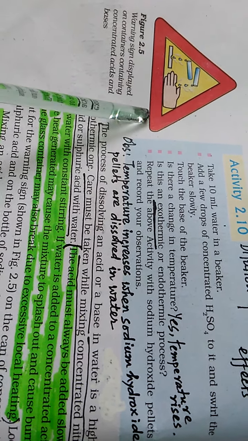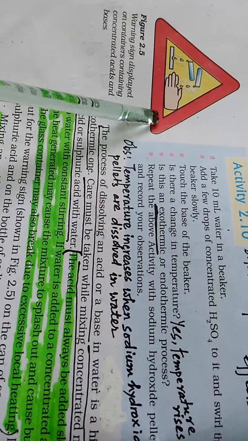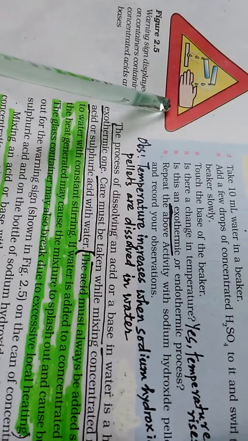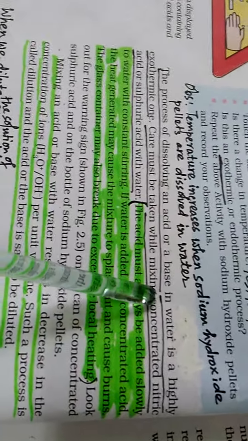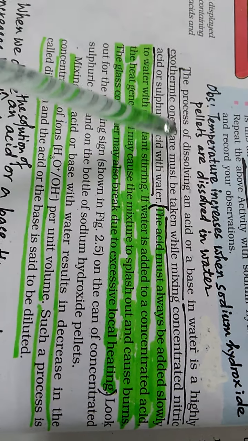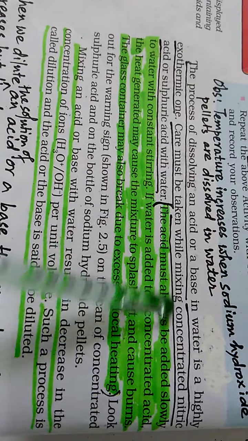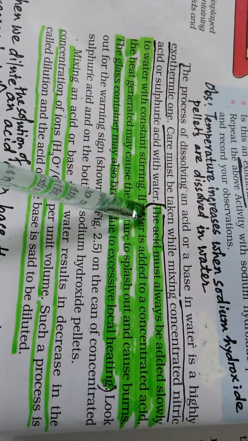So you should be very careful while working with a strong acid and a strong base when they are in their concentrated form. The process of dissolving an acid or a base in water is a highly exothermic one. Care must be taken while mixing concentrated nitric acid or sulfuric acid with water.